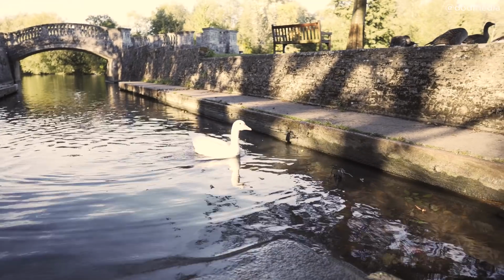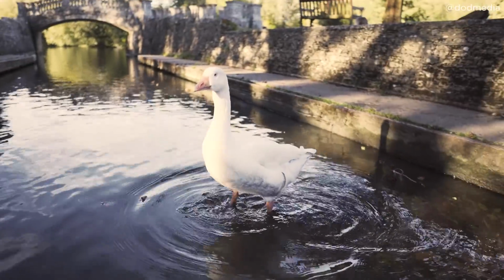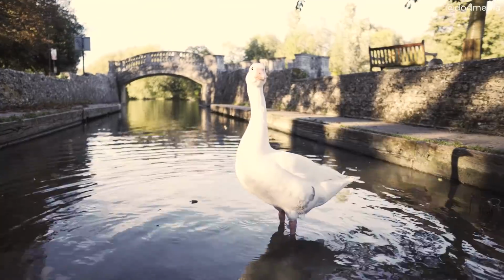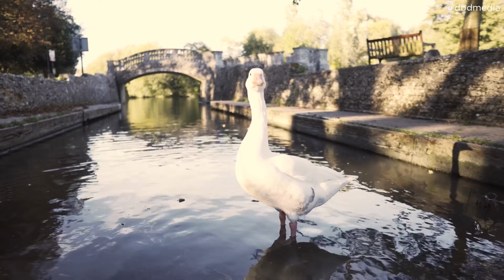A goose. Hey there, buddy. You're not going to attack me, are you? Can't trust him. So let's take these files and put them in Premiere Pro, and I'll show you what to do with them once you have recorded them.